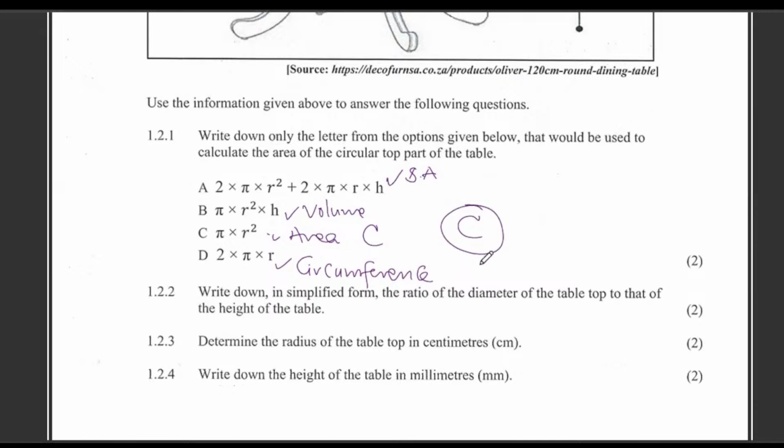Write down in simplified form the ratio of the diameter to that of the height. So the ratio is supposed to be D is to height, yet we know the diameter is 120 is to 74. By 2 you remain with 60. By 2 you remain with 37.